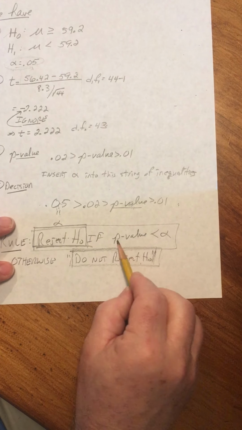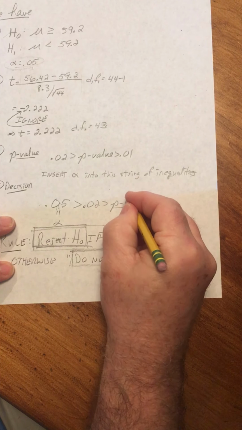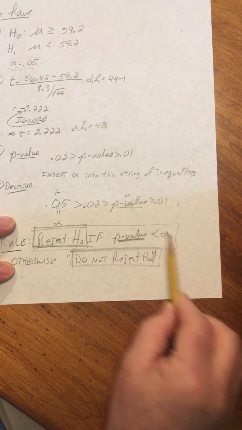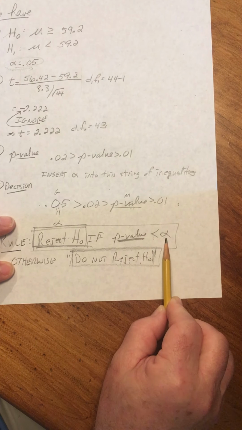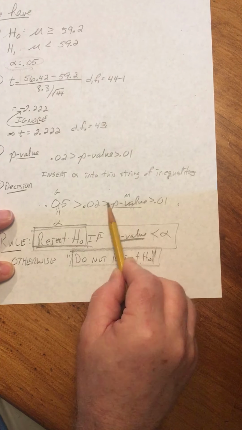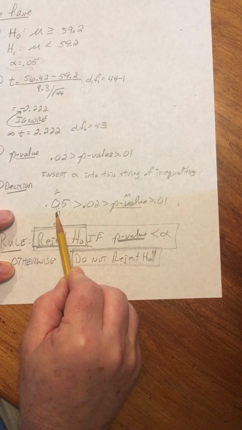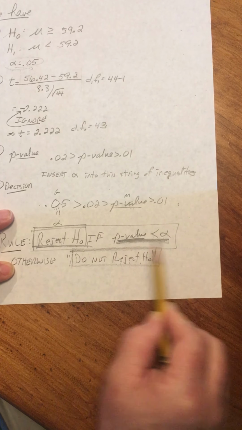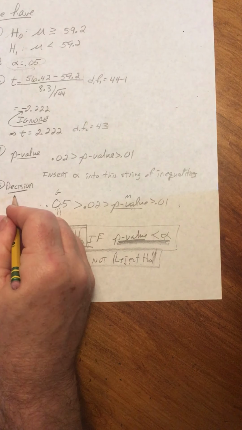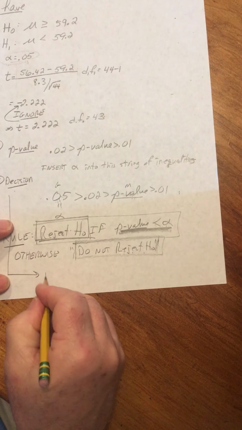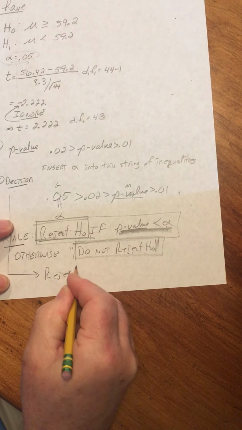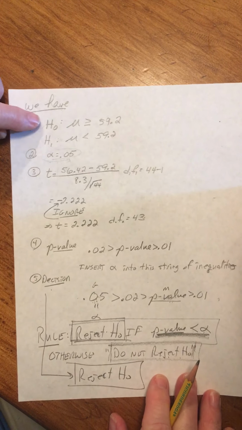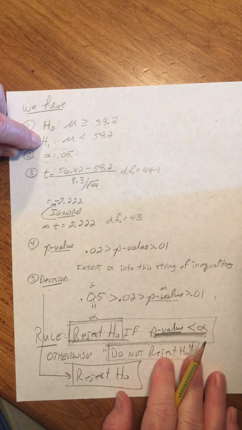And so, in this case, here's mama bear, here is big old grandpa bear. Is mama bear less than big old grandpa? Is the p-value smaller than alpha? Yes, the p-value is between 1 and 2%. Alpha is 5%. Yes, in this case, p-value is less than alpha, so you reject the null hypothesis. Our statement for step 5 is reject the null hypothesis. We reject the null hypothesis in favor of the alternate.